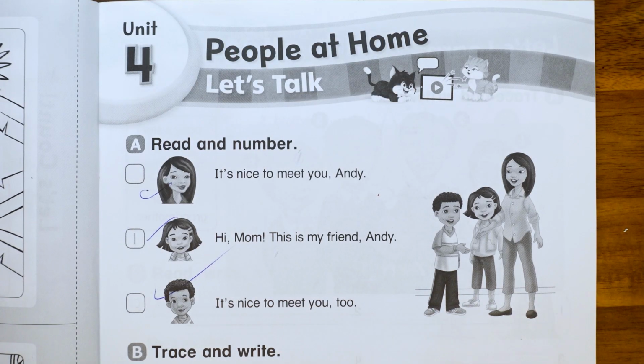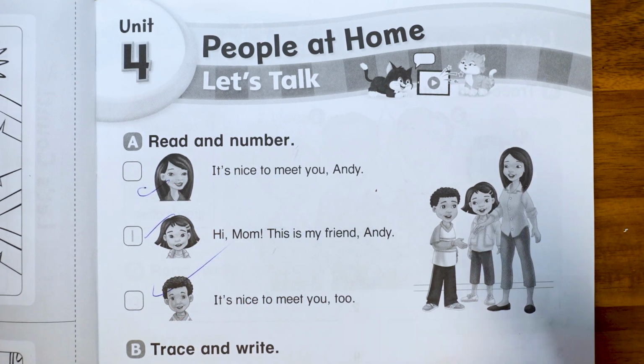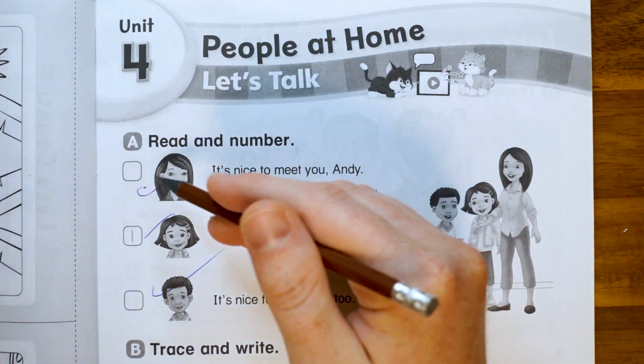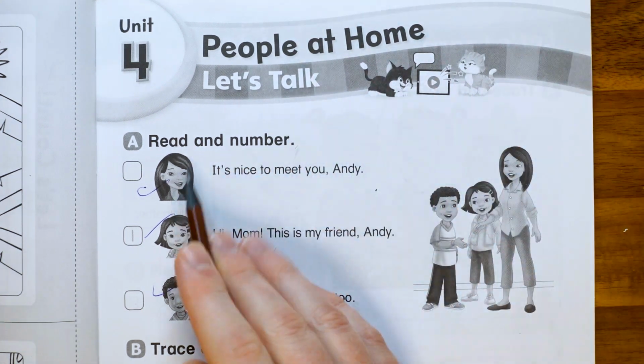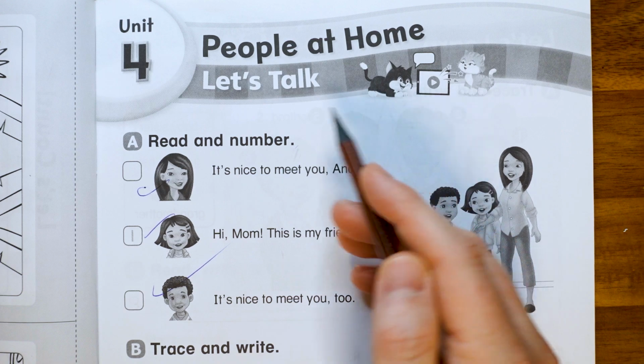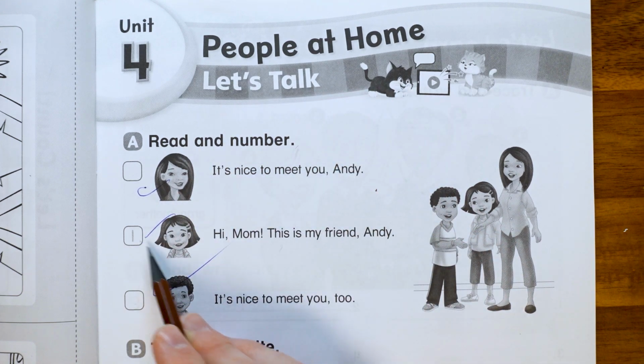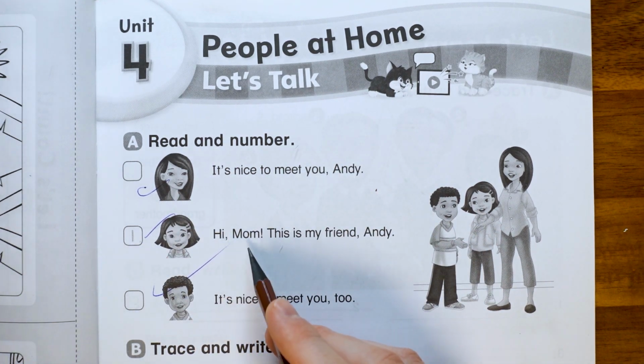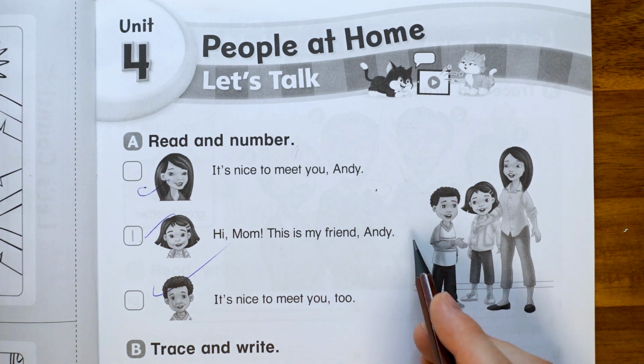Okay, and now let's start on our page. There's some check marks here because I let a student use my book. All right, the first part says read and number. All right, and we've got this one here with number 1. Kate says, "Hi, Mom. This is my friend Andy."